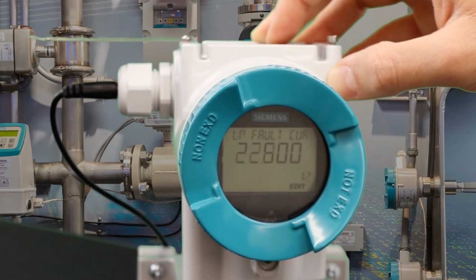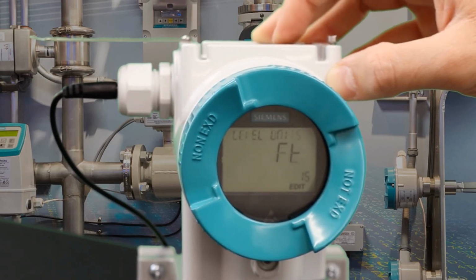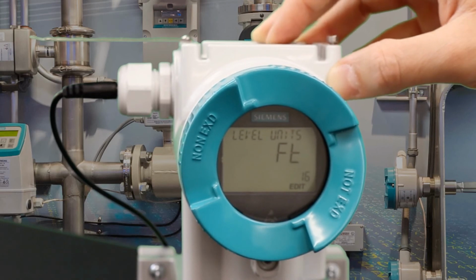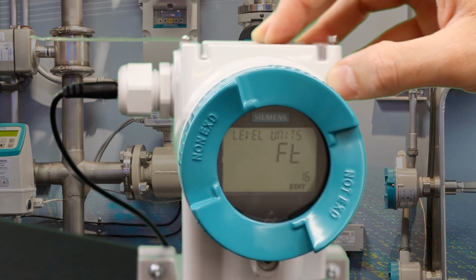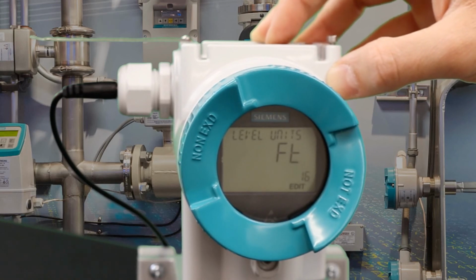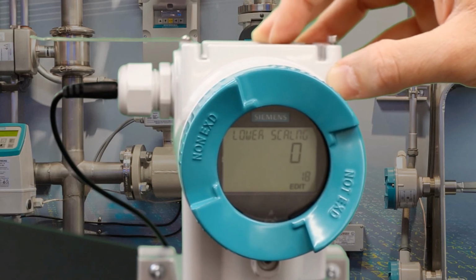And parameter number 16 basically is the unit that you're going to see on your display. So this is your display unit. In our case, we need it to be feet. So you can see FT, that's feet. So we don't need to change it. Now we need to go to parameter number 18. Parameter number 18 is your lower scale.